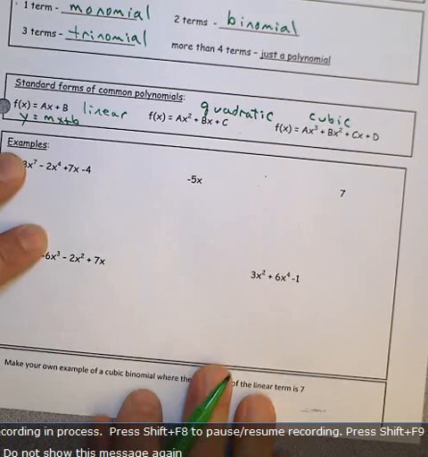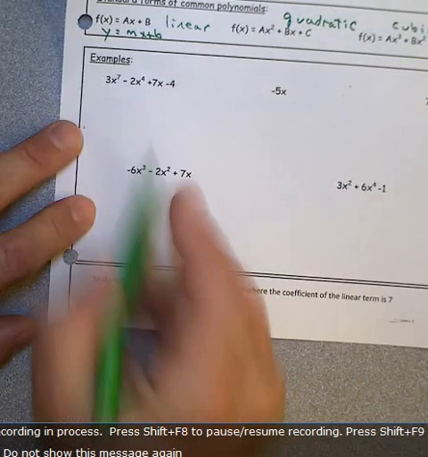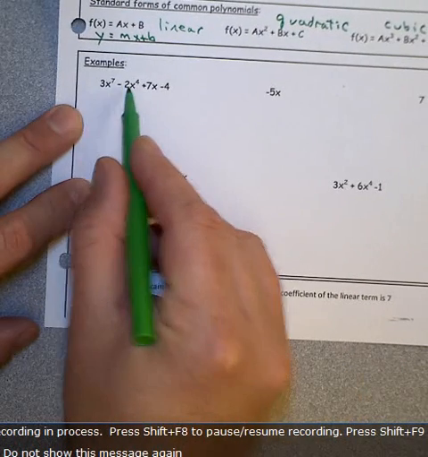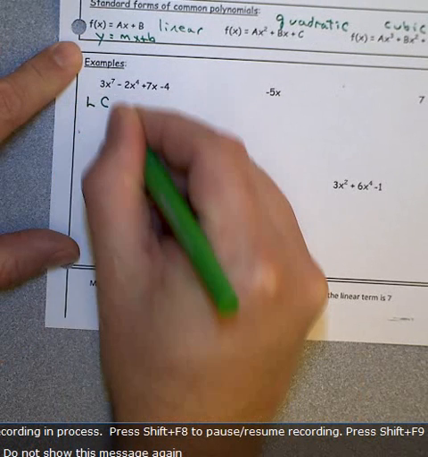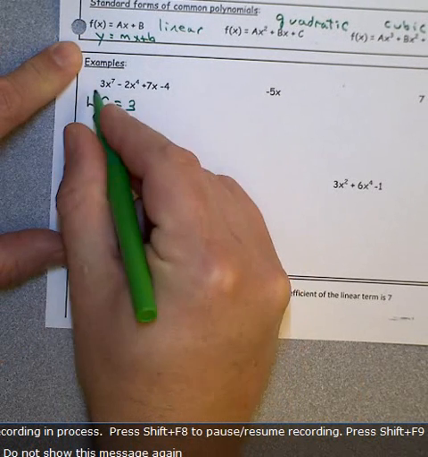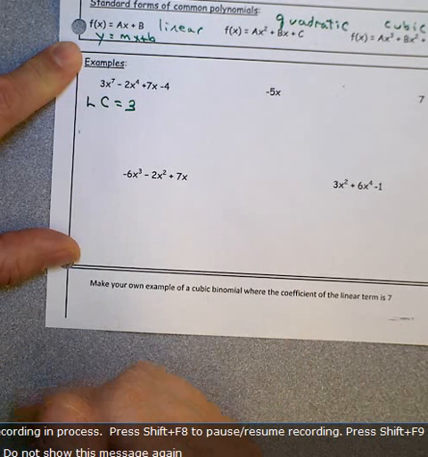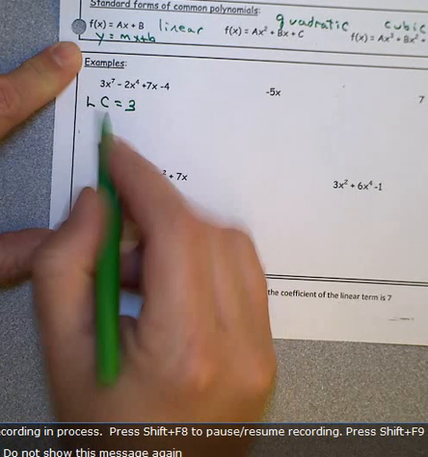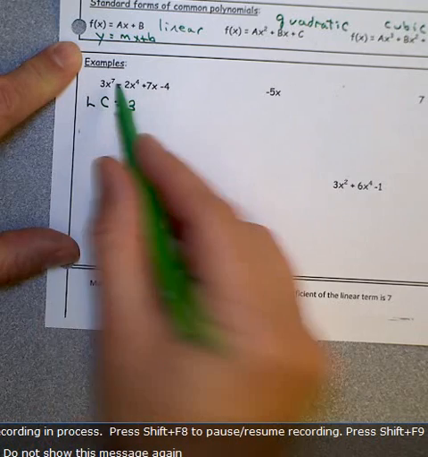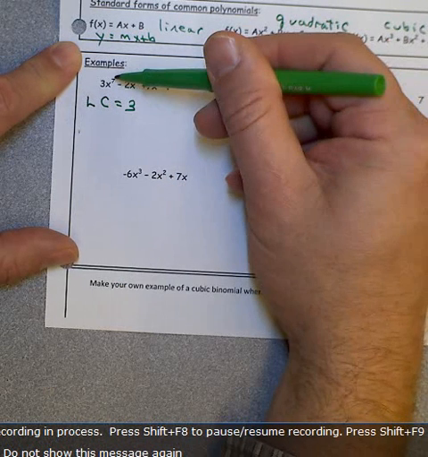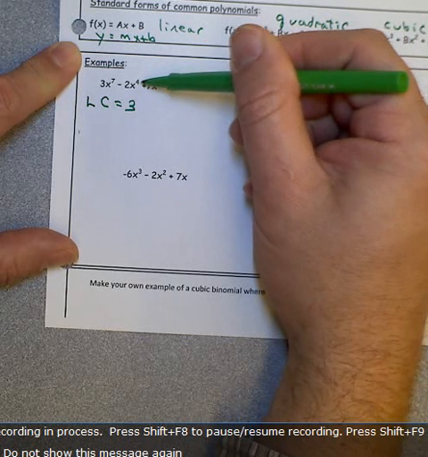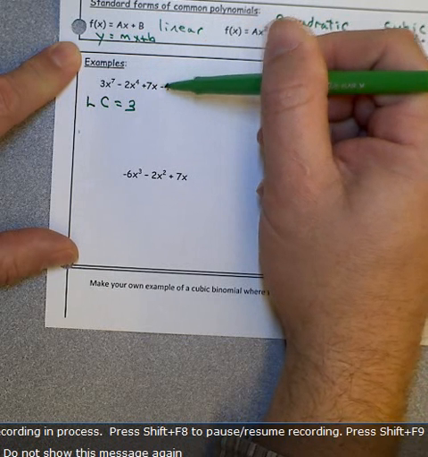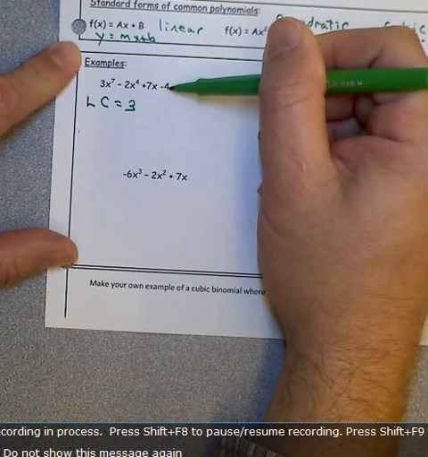So here are some examples of polynomials. This one, 1, 2, 3, 4 terms. The leading coefficient, I'll abbreviate LC, is 3. Now the degree of the polynomial, that's the highest degree that's here, and it is written in standard form because we have 7, then dropping down to 4, then dropping down to 1, then dropping down to, this is really x to the 0 power.